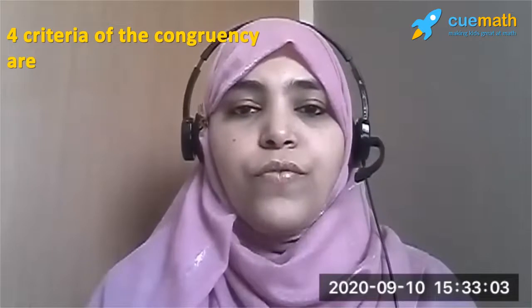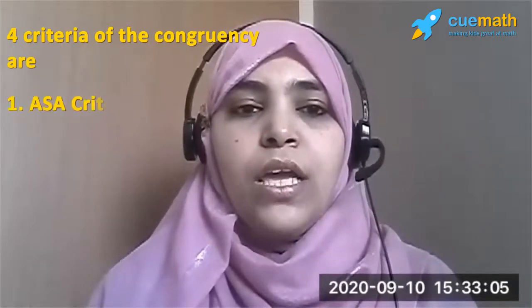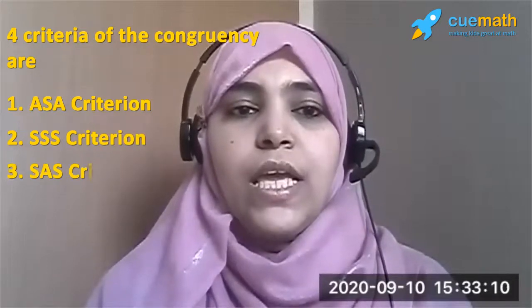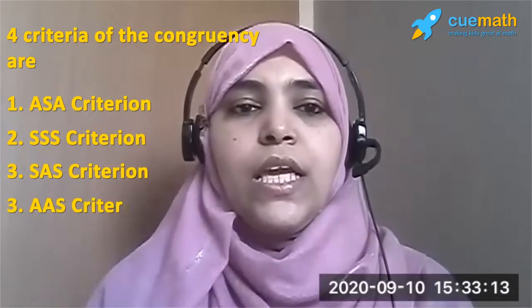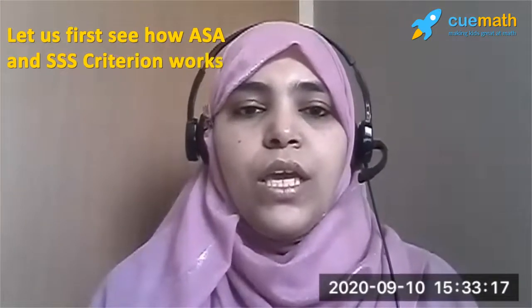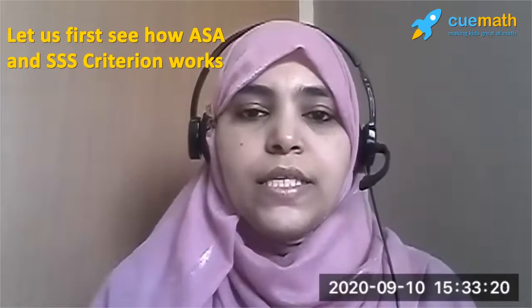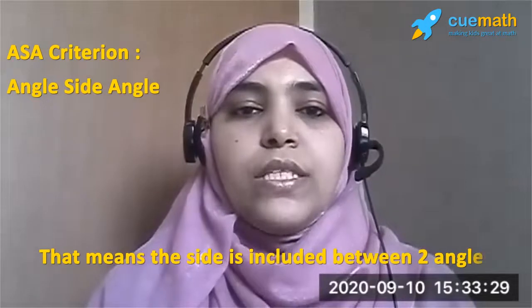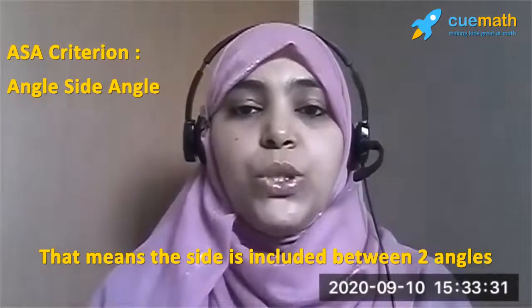Now, let us see the criteria of congruency. The four criteria of congruency are the ASA criterion, SSS criterion, SAS criterion, and AAS criterion. Let us first see how the ASA and SSS criteria work. ASA criterion: angle, side, angle. That means the side is included between two angles.